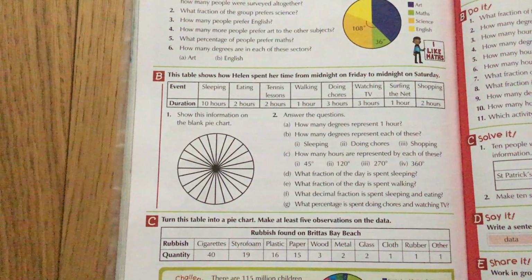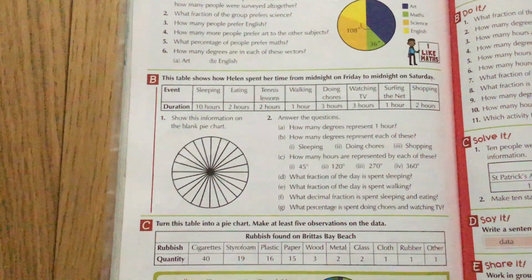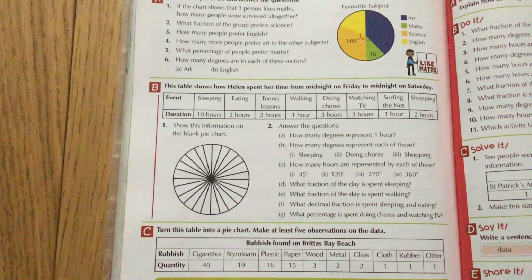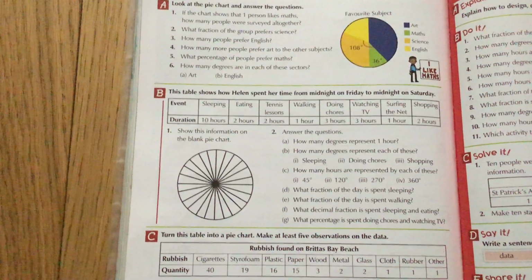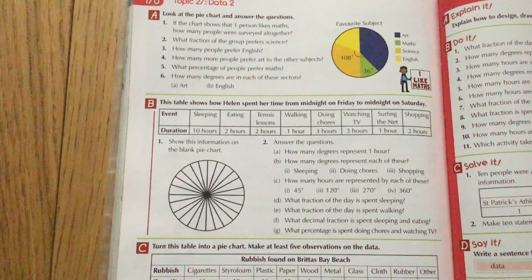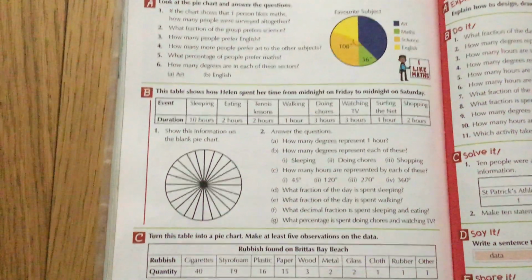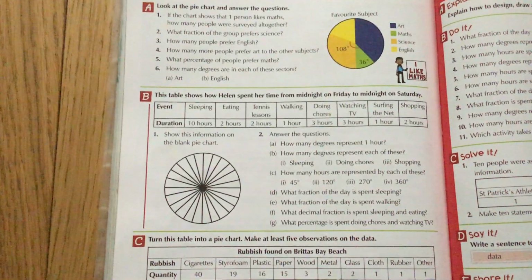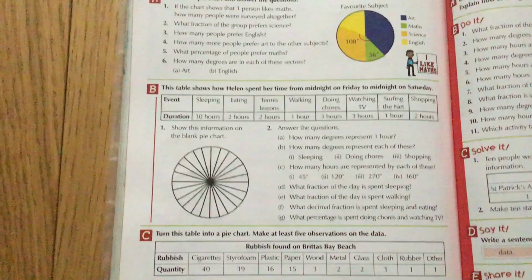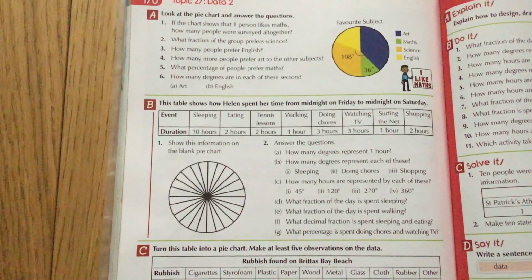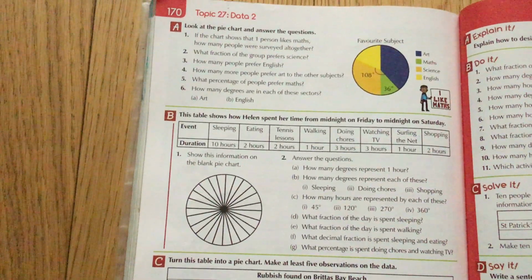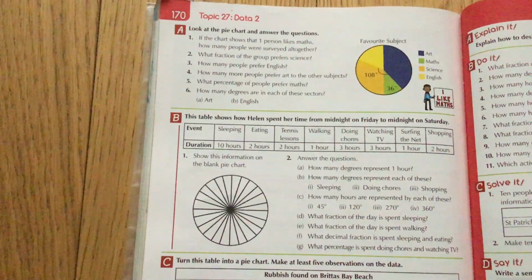Show this information on the blank pie chart. So your pie chart is definitely divided into 24 equal parts, because each one of those represents an hour. And basically, guys, I've given you a big hint there. There's 24 of those segments. And remember, your total number of degrees is 360 degrees. So that's a vital piece of information in order to work the problems out.